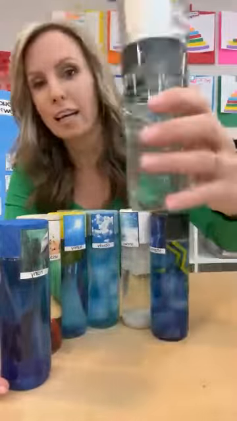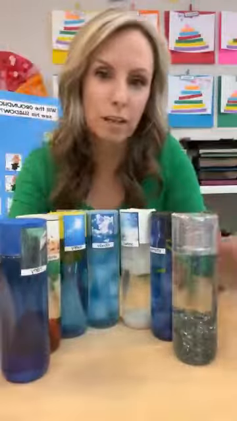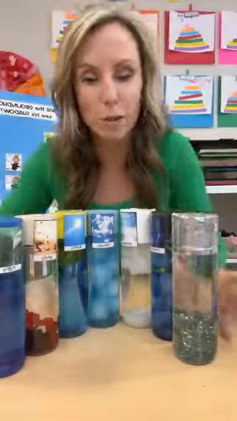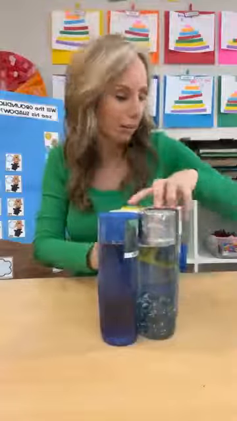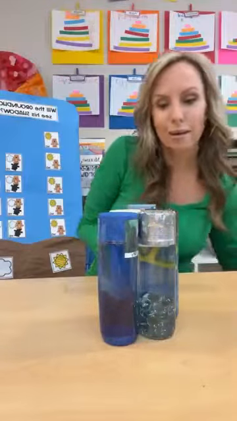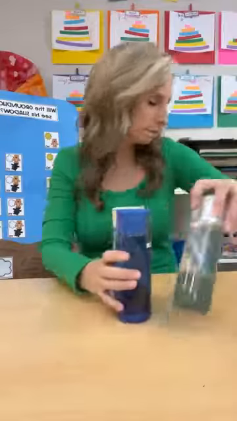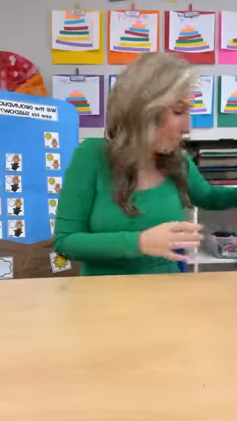This one's hail. It's just got gems in it, so it's really fun. It's a really fun way to bring the weather into your classroom, since you can't really go outside and bring in the rain or the clouds or the sun. So super, super fun. And then they're also great to have in the Science Center the rest of the year.